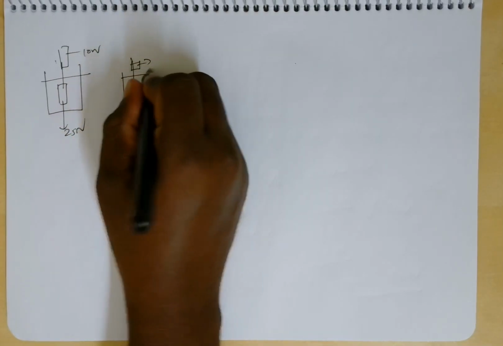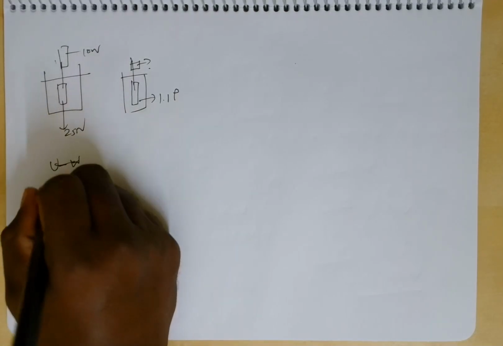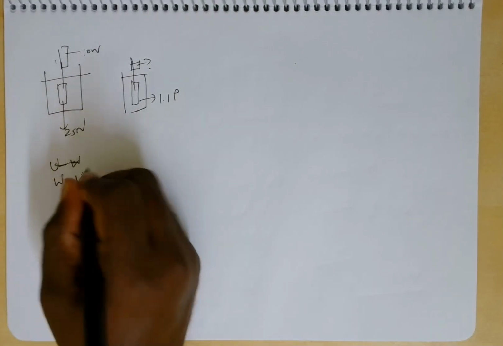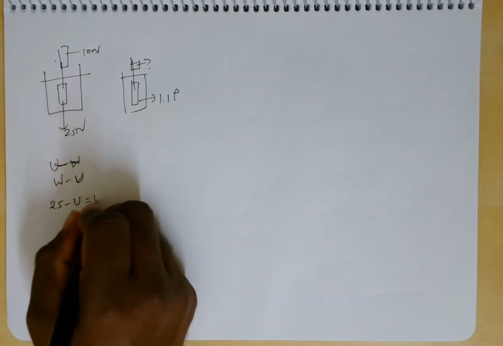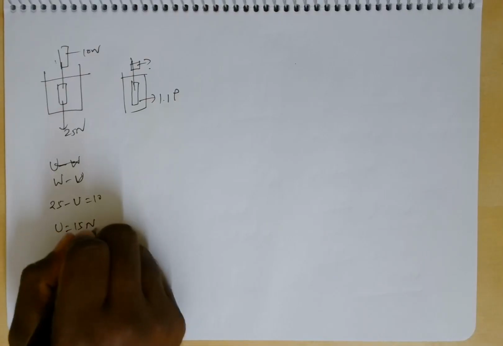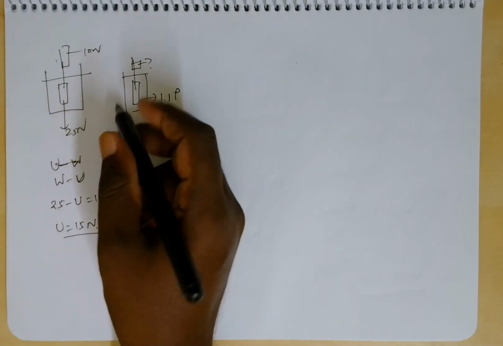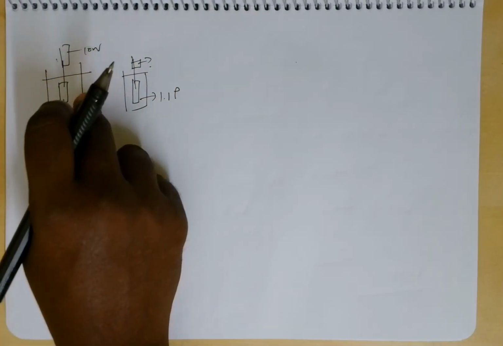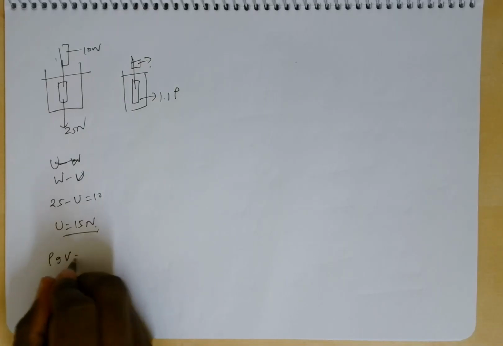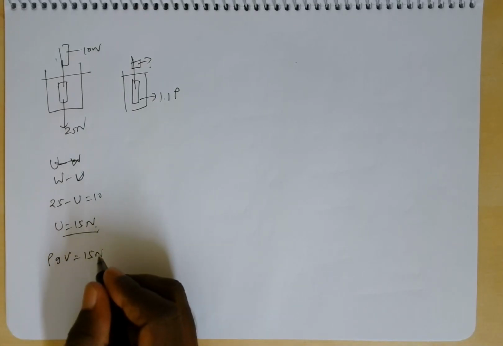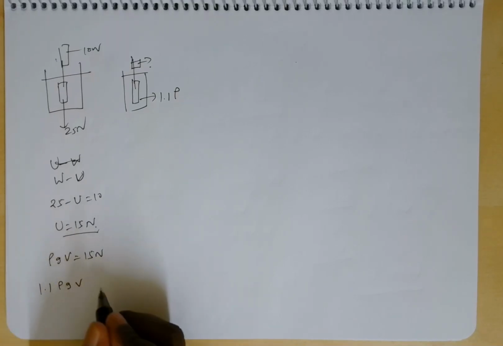Now this reading is weight minus upthrust. So in the first case it is 25 minus upthrust, which is 10. So upthrust is 15. So rho g V is 15 Newton. So what will be 1.1 rho g V?